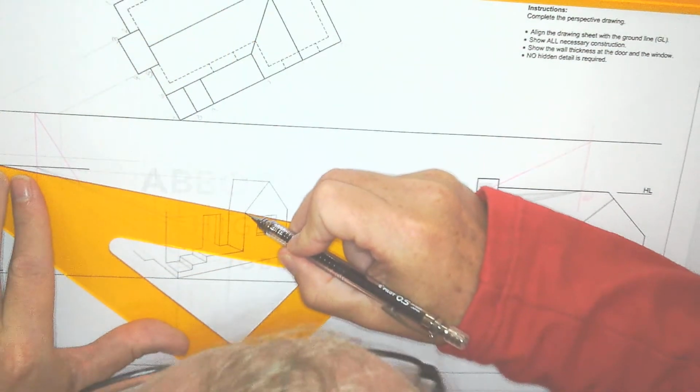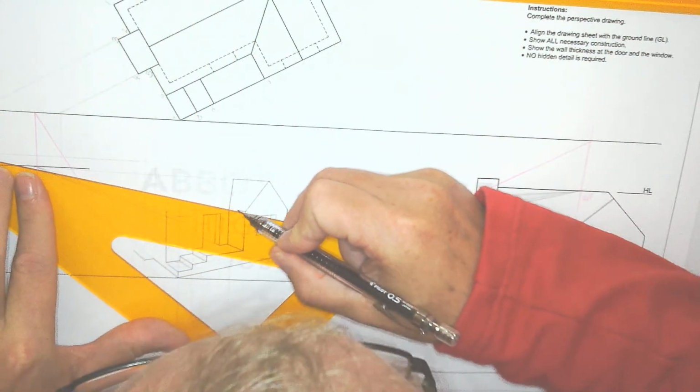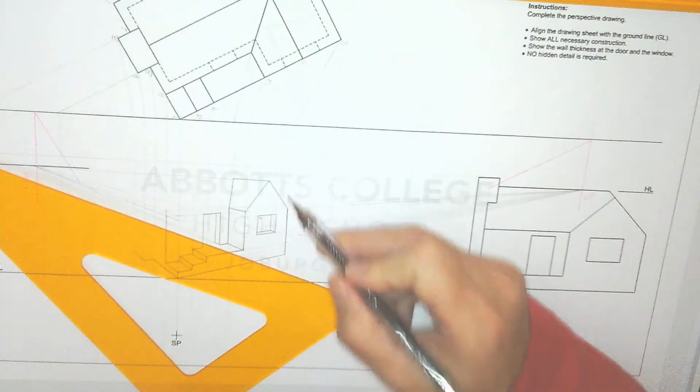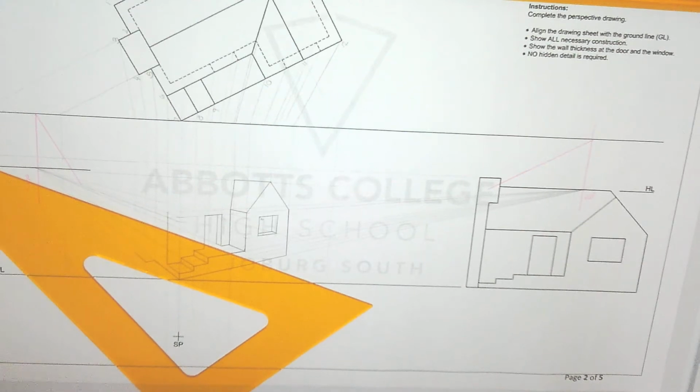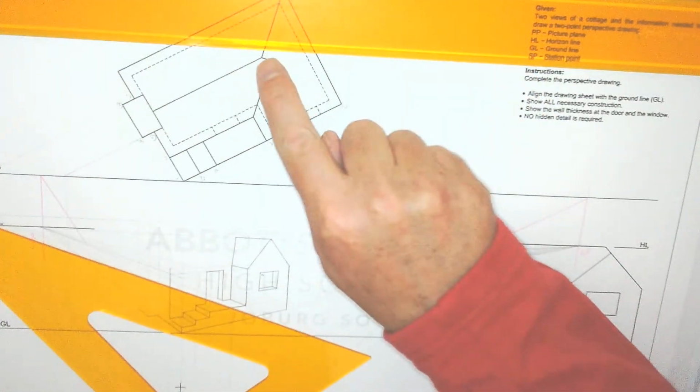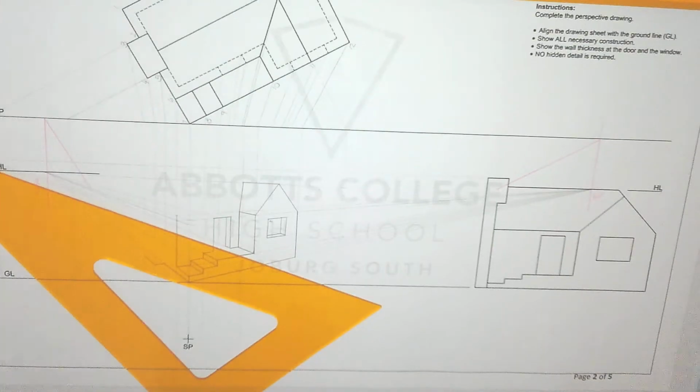Start to join my roof in here nicely. As you can see, that's my roof there, done nicely. Starting to take good shape. Now, here comes the slightly harder part. This is now because of the difference in my roof. If we have a look over here, this is where it becomes a little bit harder. You lose a little bit of marks.